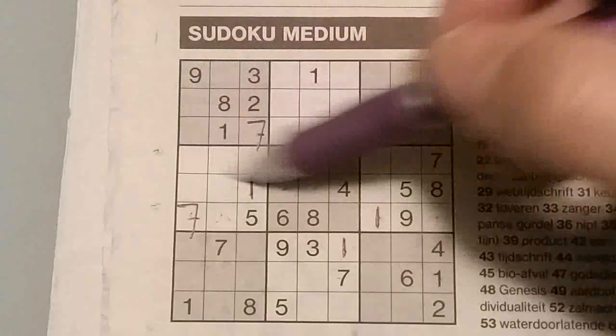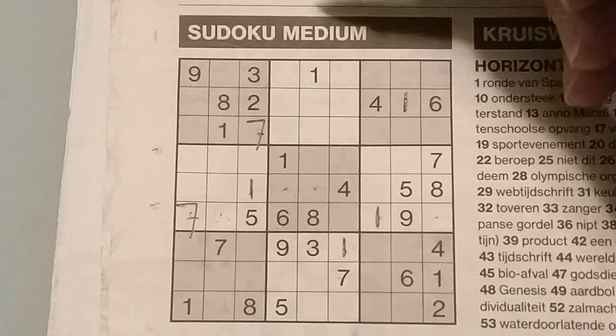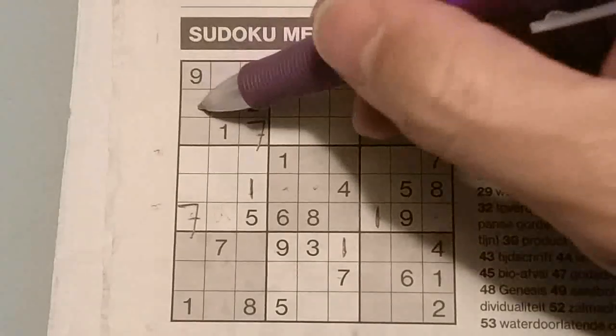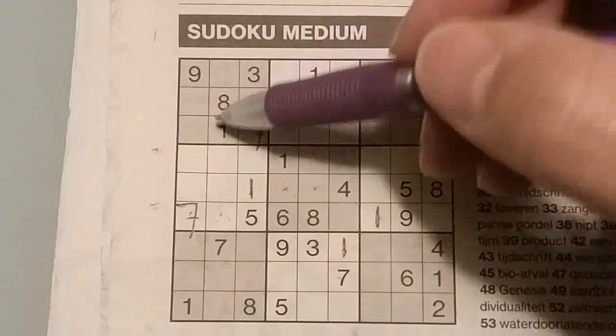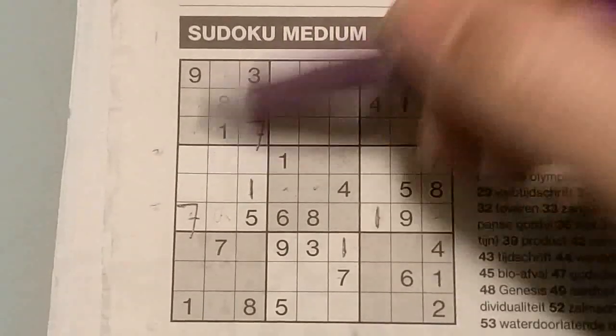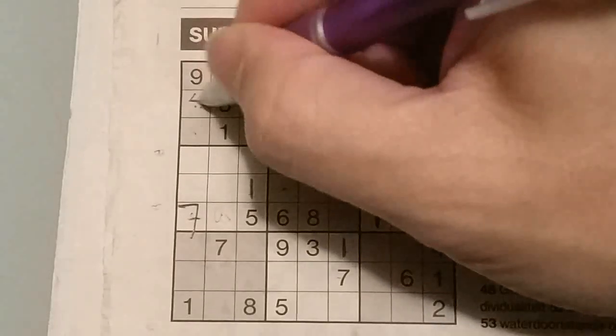3 missing numbers in this big square. The numbers are 4, 5, and 6. I see here 4 and a 6, so no 4 and a 6 in this box. So the 4 and the 6 should be here and there. It's a pair, a 4 and a 6 and a 4 and a 6. This box is reserved for the 5.